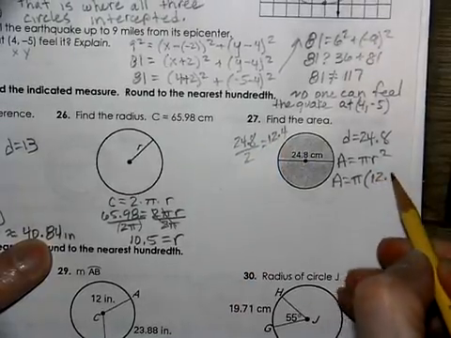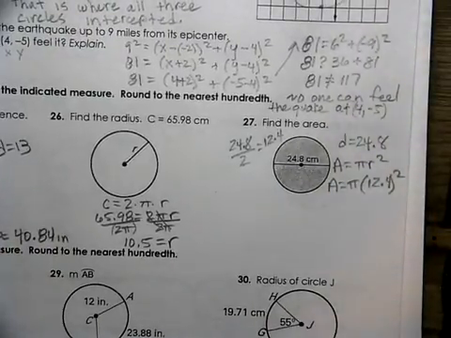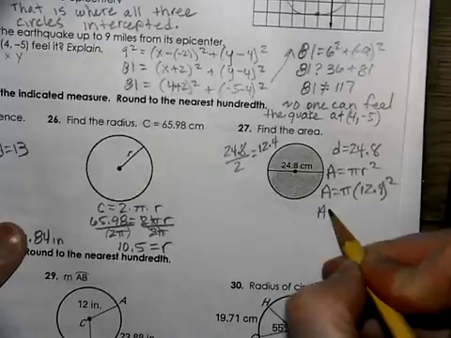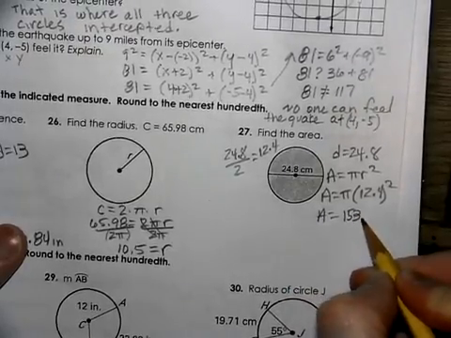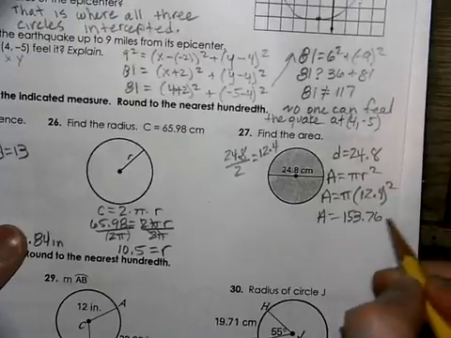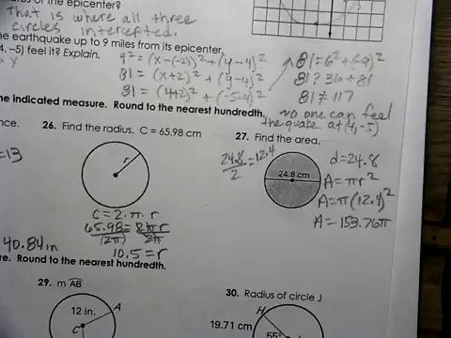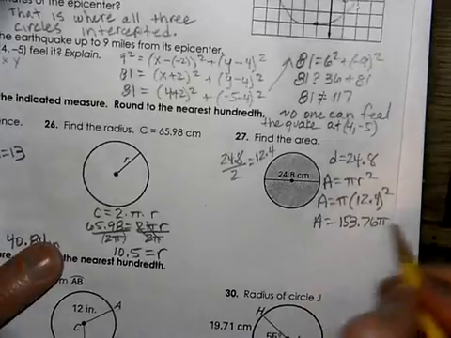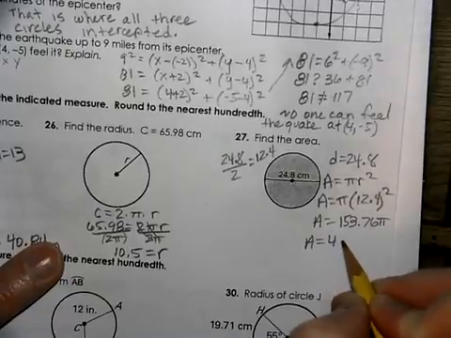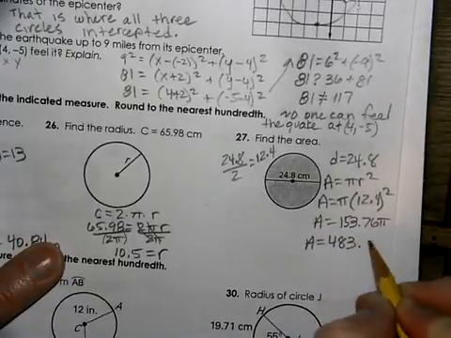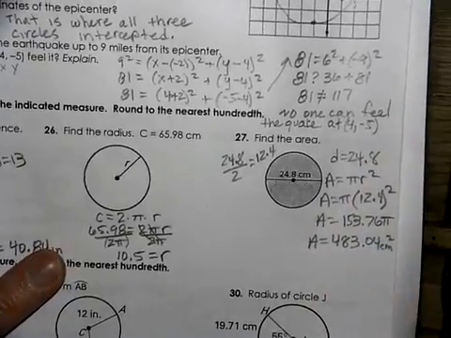So we plug our 12.4 in there to be squared. When you square 12.4, we get 153.76 times pi. That would be your exact answer for your area. Now we multiply that together, and we get 483.04. Those are centimeters squared because it's area.